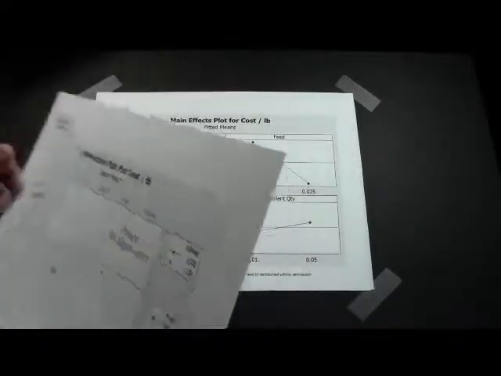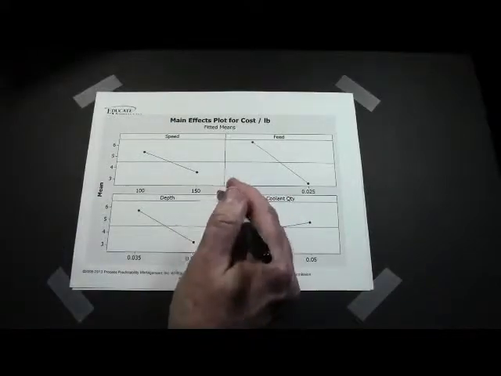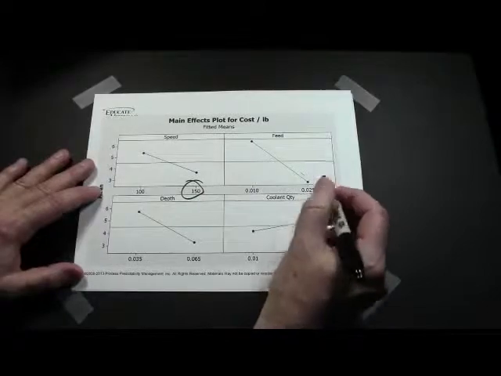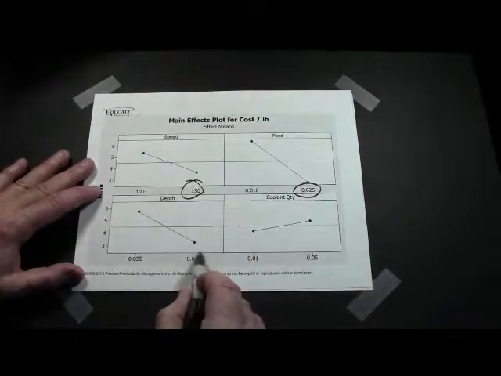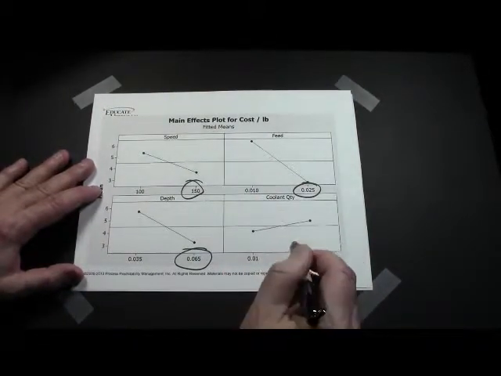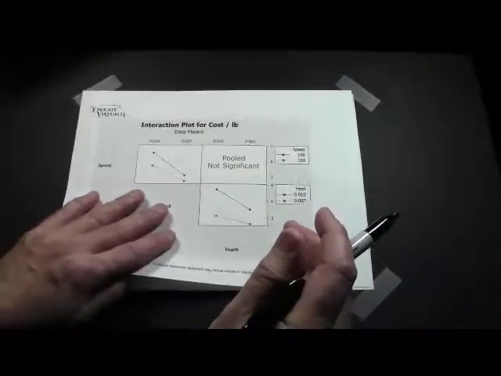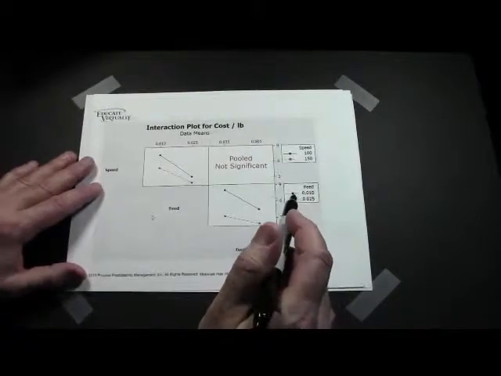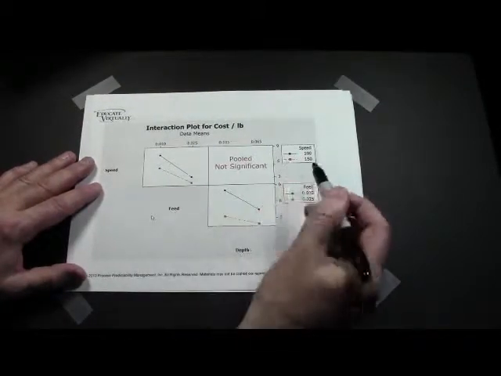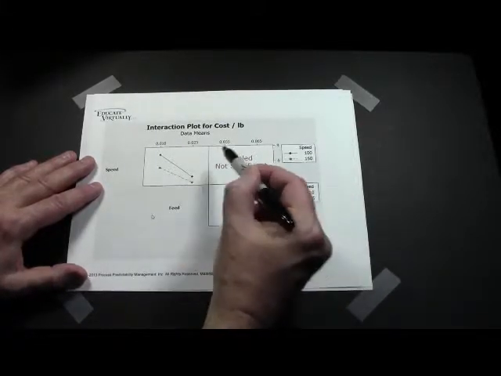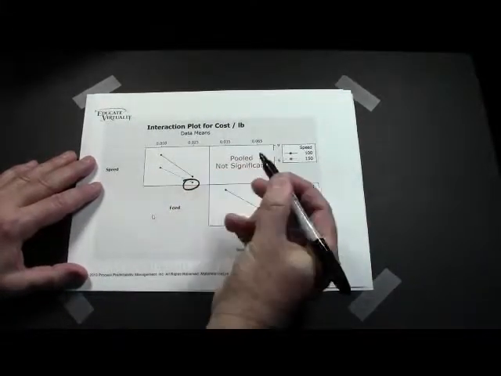Once you've done that, then you can actually plot your factors out. And in this case, we're trying to minimize our cost per pound of material removed. So we can see that we want a speed of 150. Here's our depth of cut and our feed, our coolant quantity, and we have our significant combined effects, where we have our speed at 150, our feed rate at 0.025, which is where we want to be.